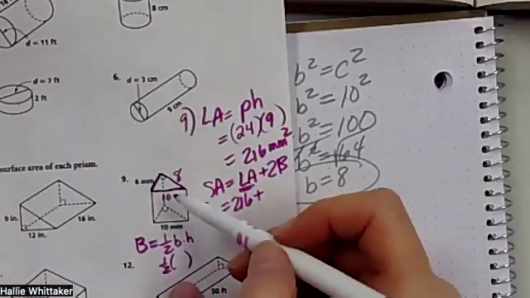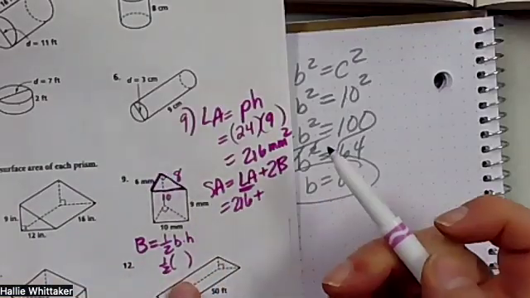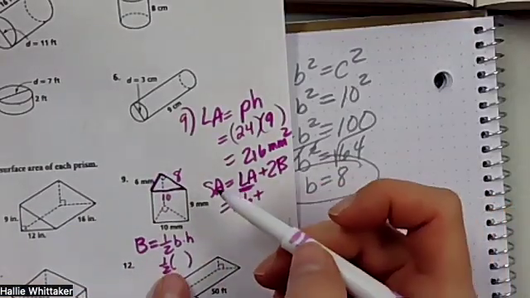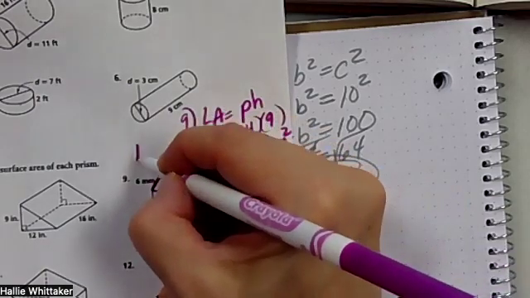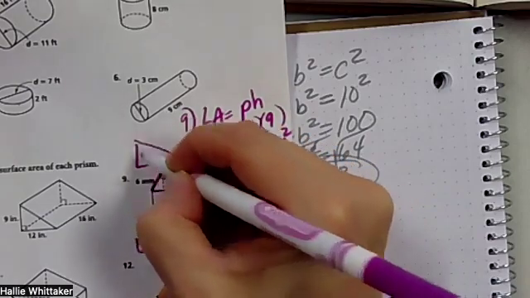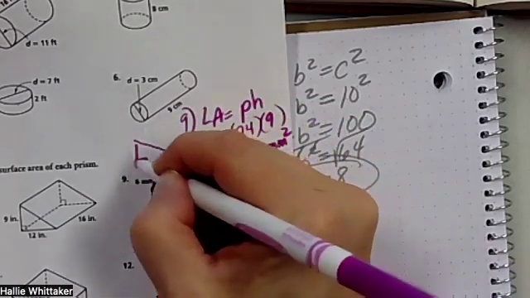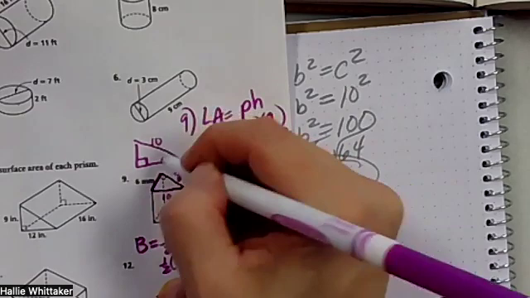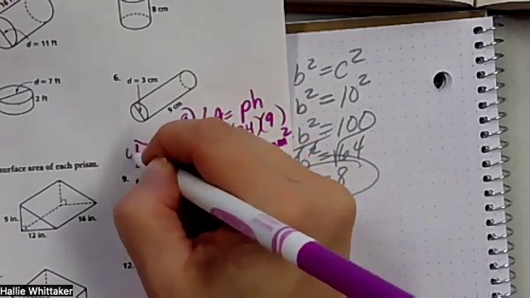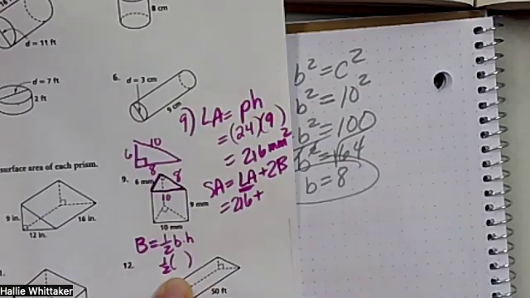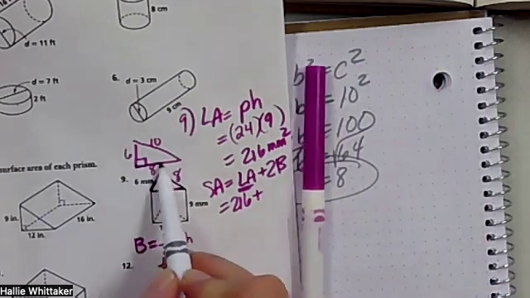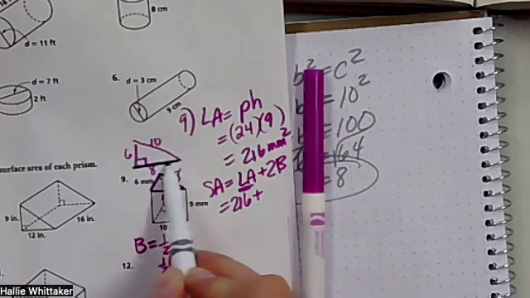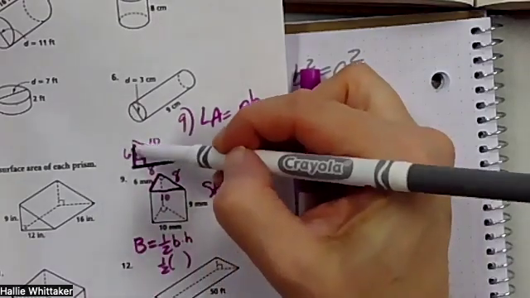Avery, what is your base for this one? Okay, hold on. I'm going to try to spell this out. If this is 10 and this side is 8 and this side is 6, what's your base? No. This base is 8 and this is going to be the height.